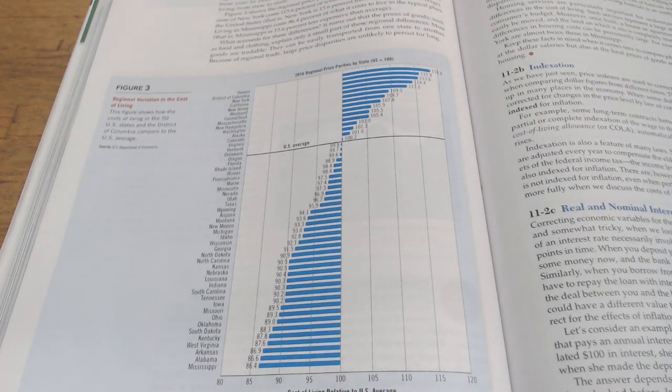So for workers and unions, they'll usually have something in their contract that says, we want our pay adjusted for inflation so that we can maintain our same standard of living. They'll have the CPI index, so when the CPI raises by a certain amount, then their wage will also raise by the same amount, and that'll be stipulated in the contract.